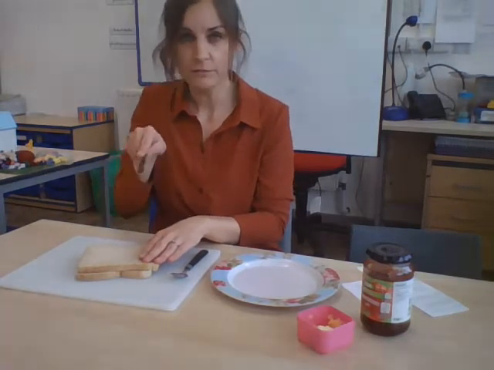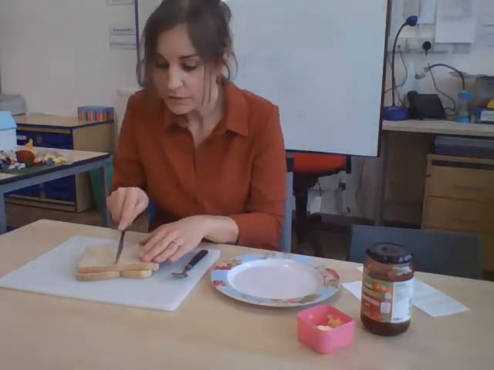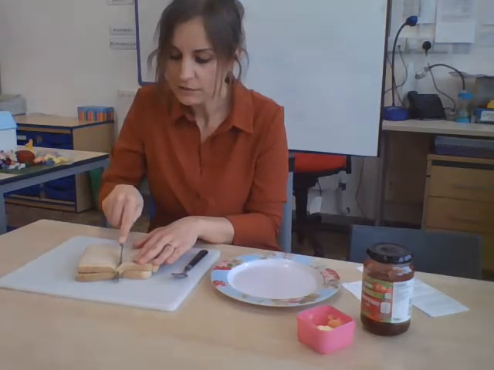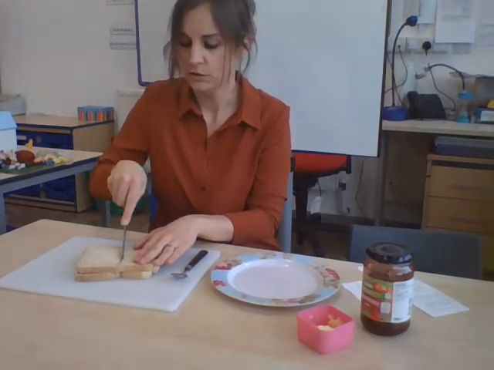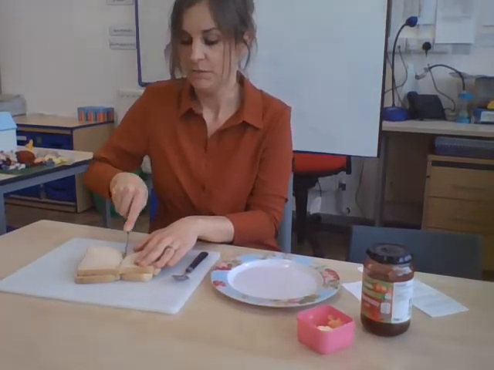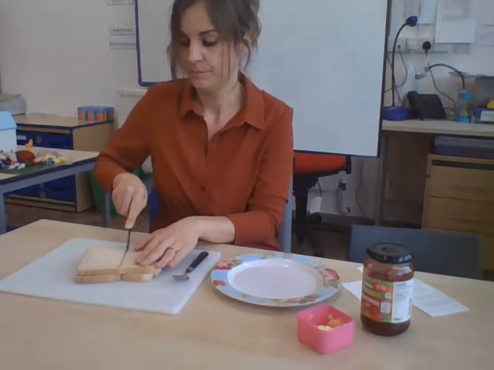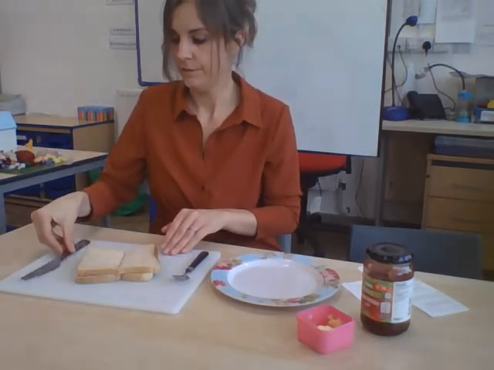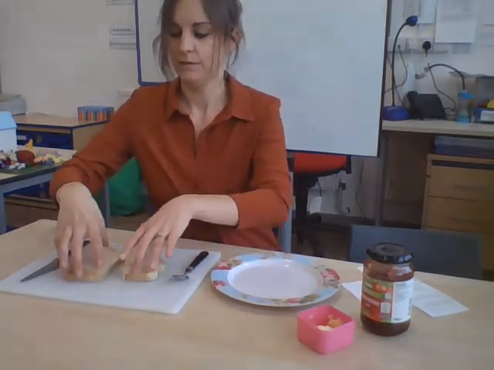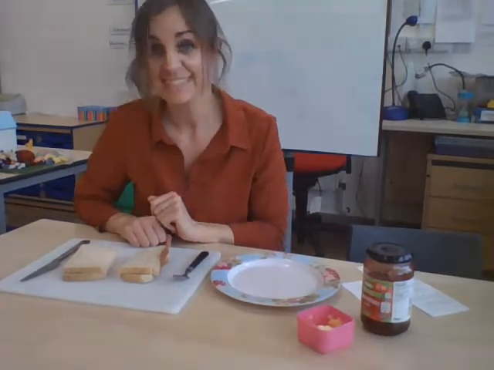So I'm going to point the knife actually towards the camera. You ready? And I'm just going to gently saw along. And I'm keeping my fingers out of the way as well. There we go. Now I've cut my one whole sandwich into half, into 2 equal parts. Bit of maths there too, reception. Oh, my sandwich is ready.